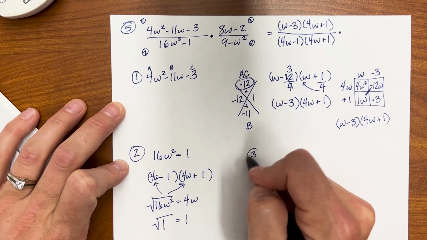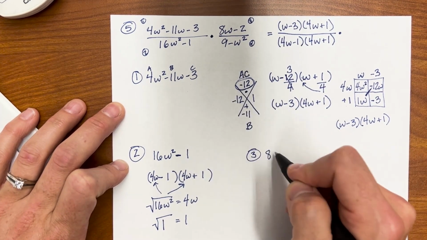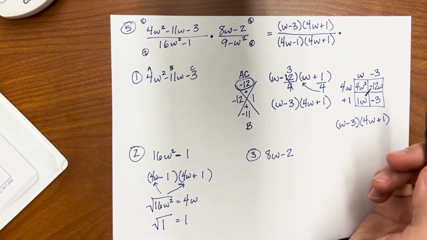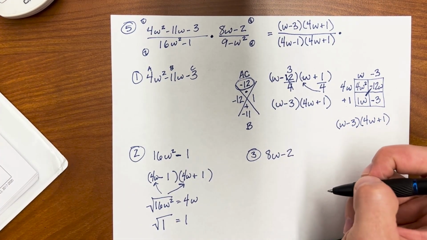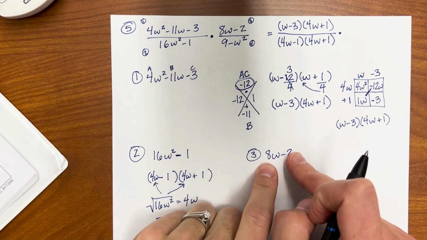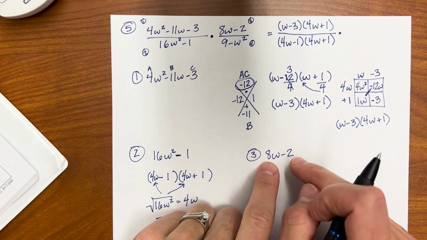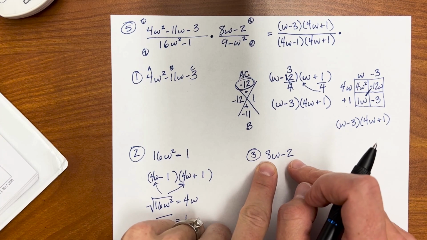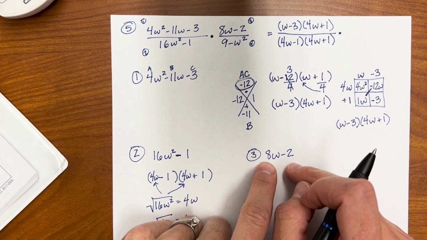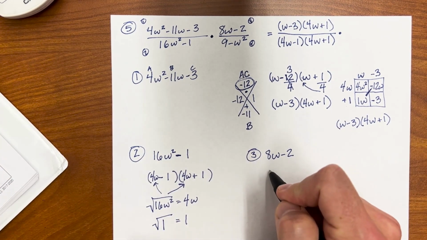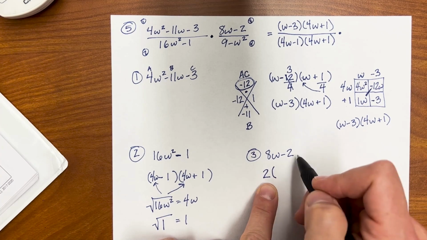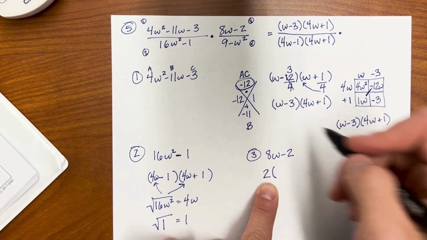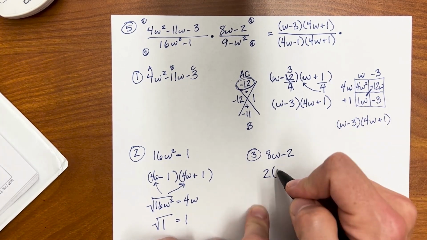Let's look at box number 3, or corner number 3. 8W minus 2. So I'm looking at that, nothing squared. The only thing I see that they have in common is that I can divide both of these by 2. So I'm going to use the greatest common factor factoring method, and I'm going to say, okay, if I divide everything by 2, I'll take a 2 outside of the parentheses. Oh, do you know what? That should work. I almost thought 4 went in. It doesn't. Never mind.